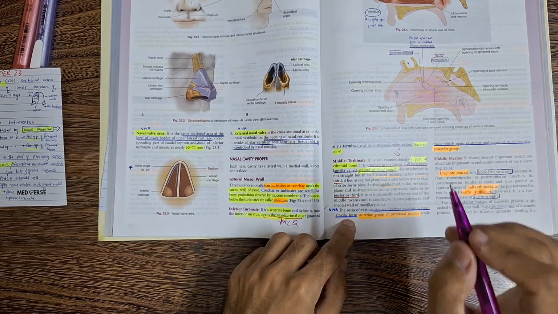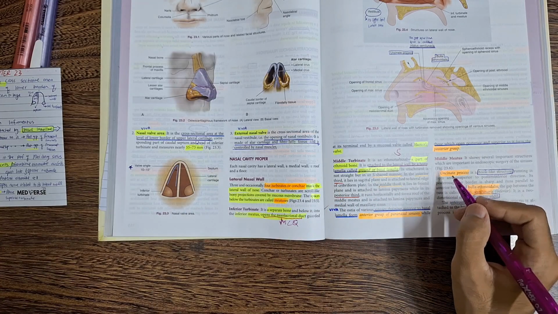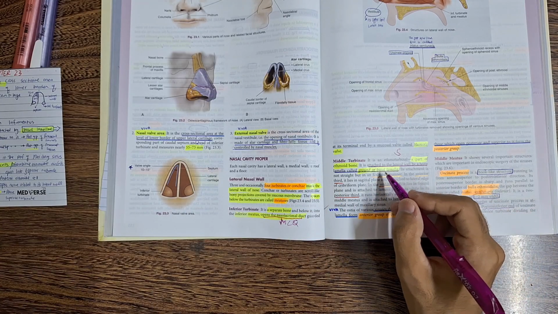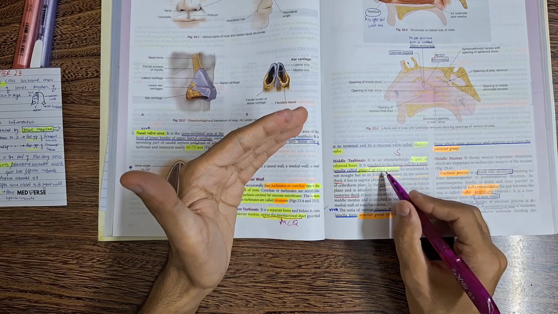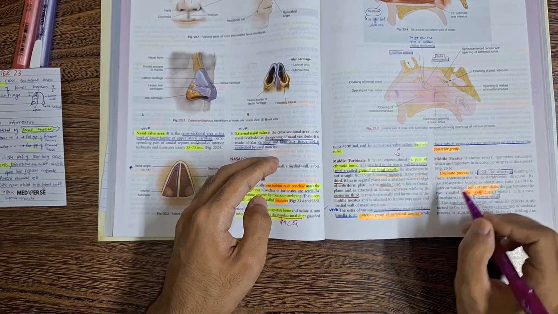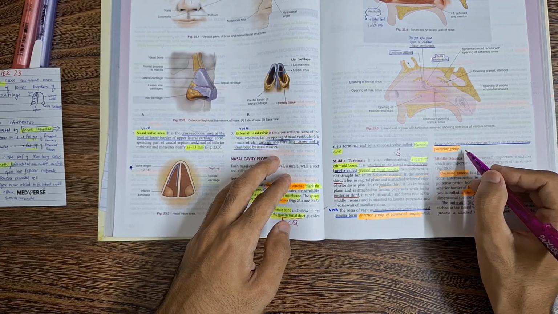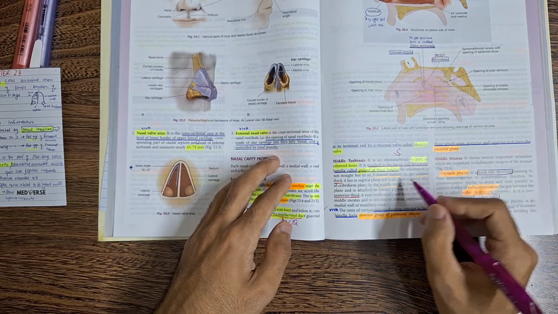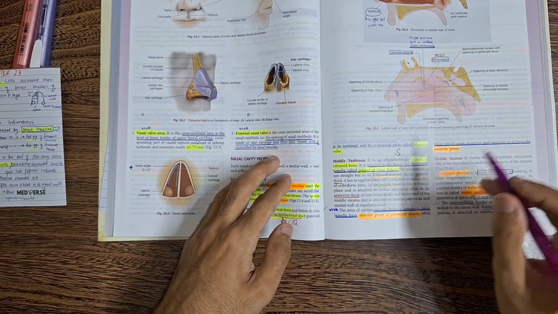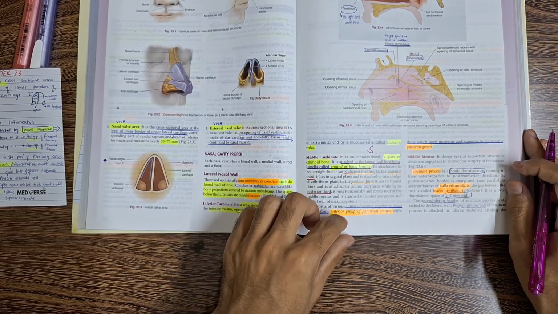So one thing about this basal lamellae is that some sinuses drain anterior to this basal lamellae. They are known as the anterior group of paranasal sinuses, and those which open posterior to it are known as the posterior group of paranasal sinuses. This is something that you should remember in reference to the ground or basal lamellae, right? And this is the source of attachment of the middle turbinate, right?